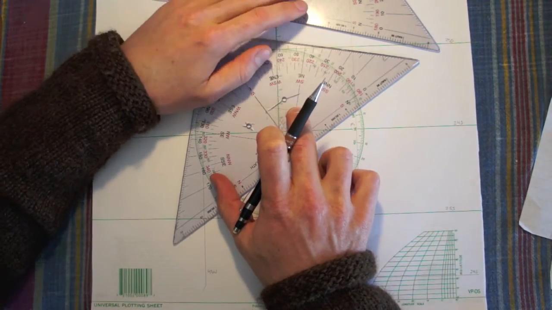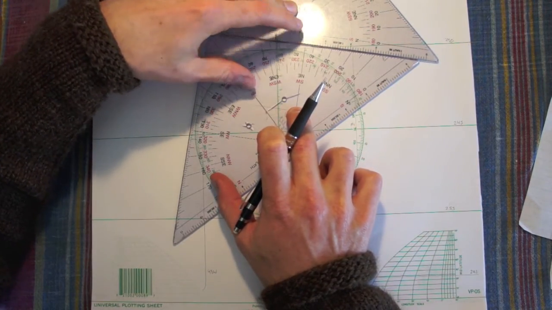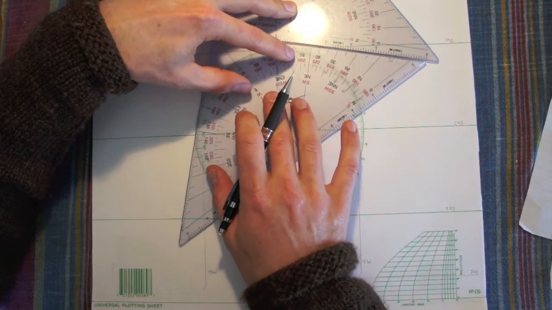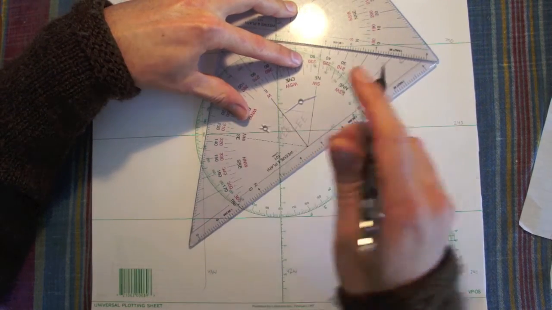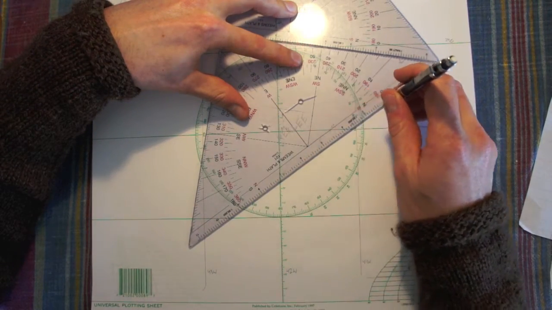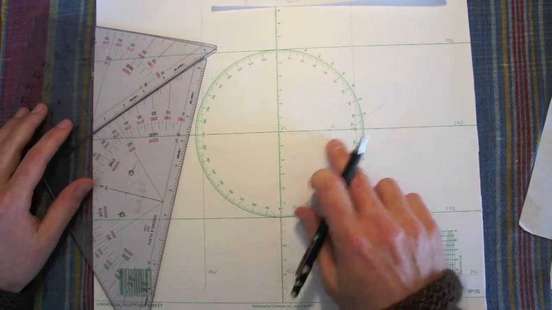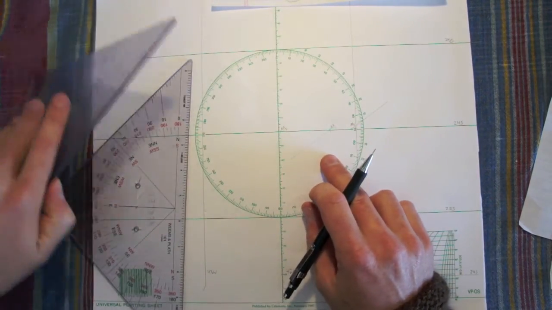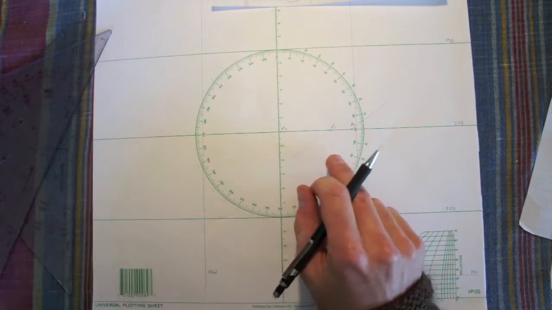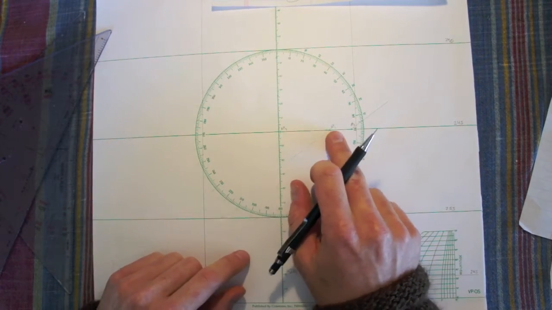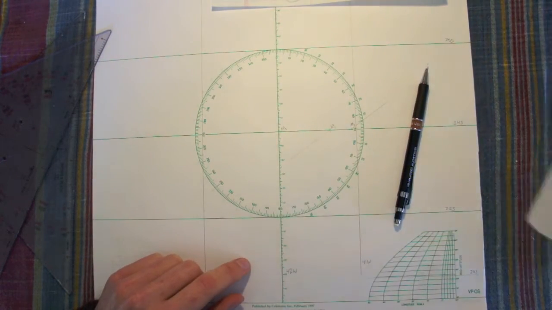That one, AP2, I'm not doing anything with it, and AP3, I am retarding. So I'm going to draw a line away from 235 over there. Okay, somewhere on this one. Here's AP2, it's staying right where it is. AP1, the ship is advancing.